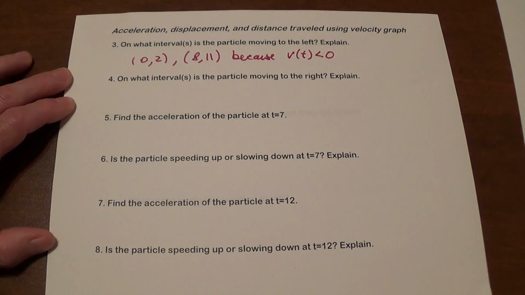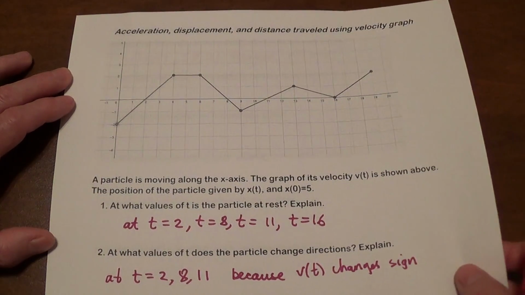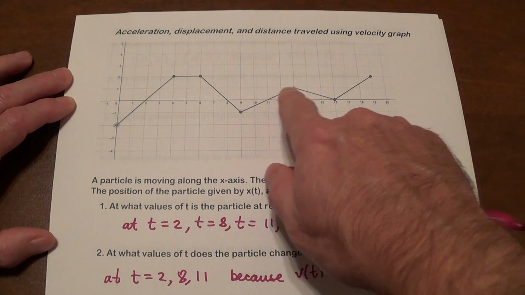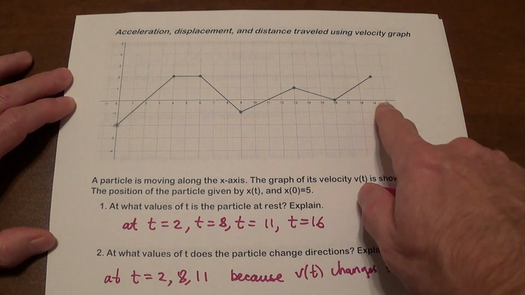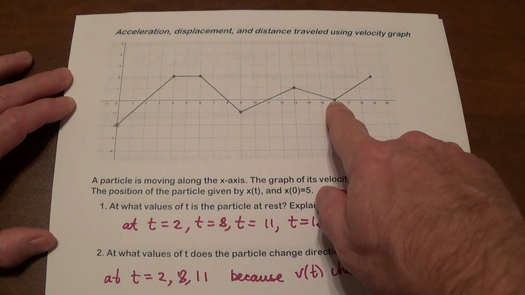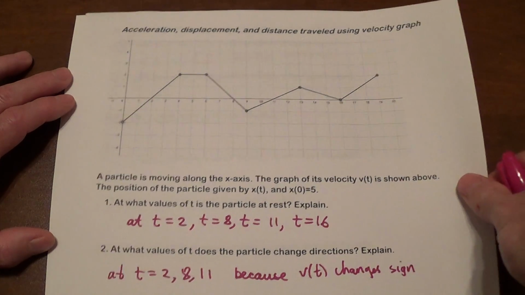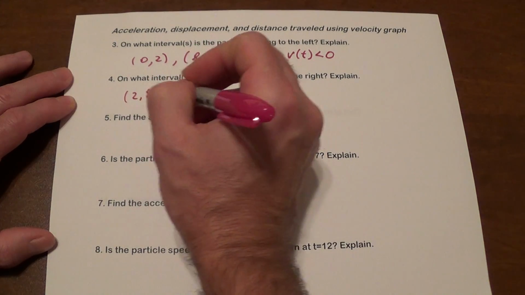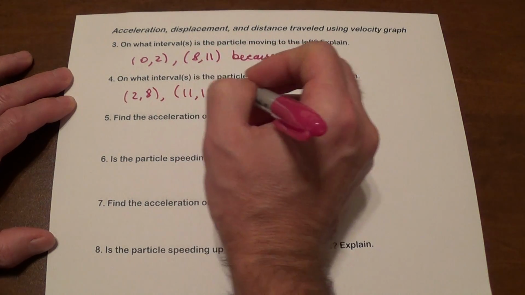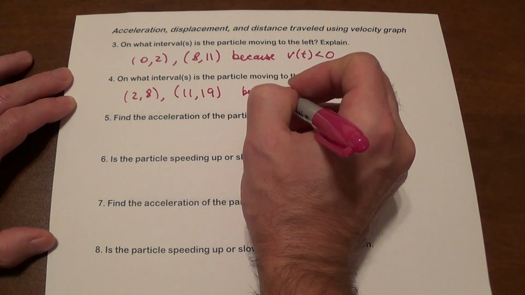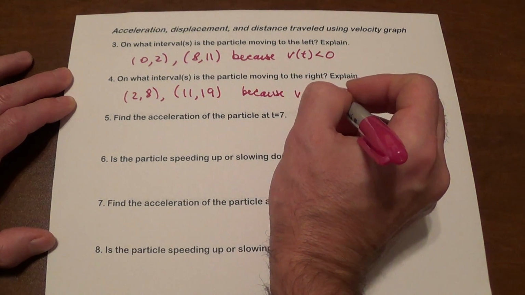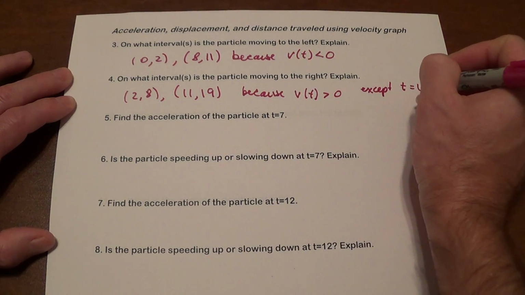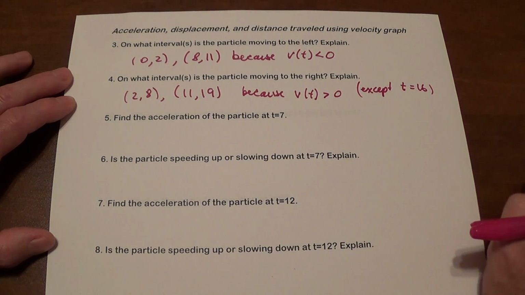On what intervals is the particle moving to the right? And explain. So it's going to move to the right wherever the velocity is positive. So from 2 to 8 and 11 to 19. At this point it comes to a stop, but remember it does not change direction, so that's what it's going to be. So it is going to be from 2 to 8 and 11 through 19 because v of t is greater than 0. I will note that it happens except at t equals 16, but remember the particle does not change direction at t equals 16.